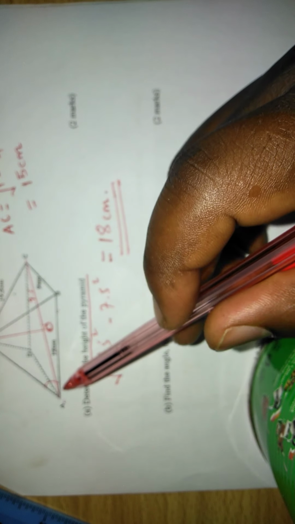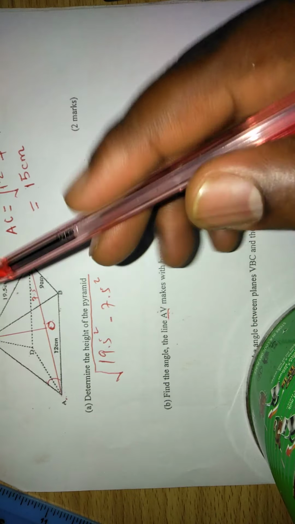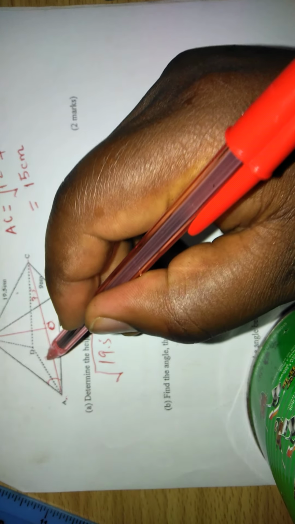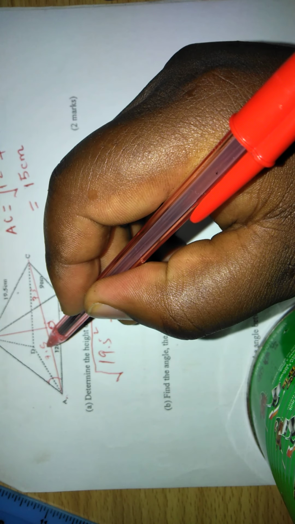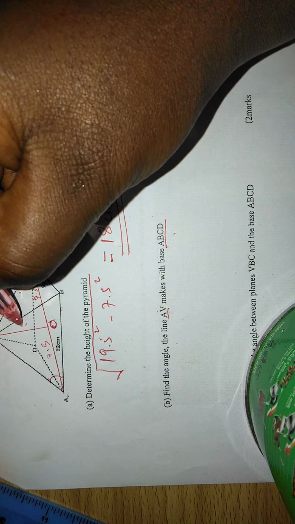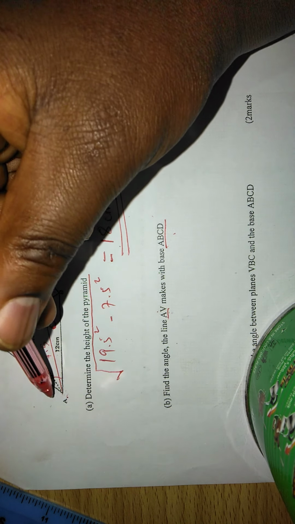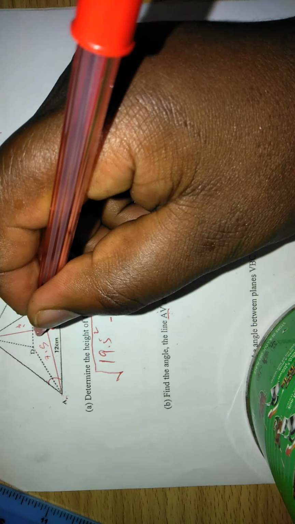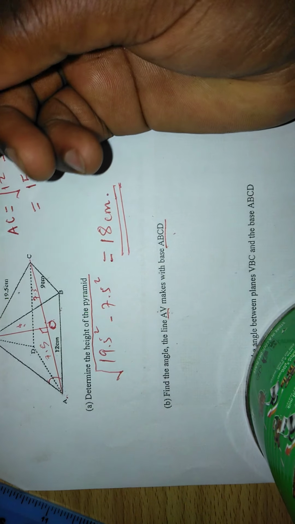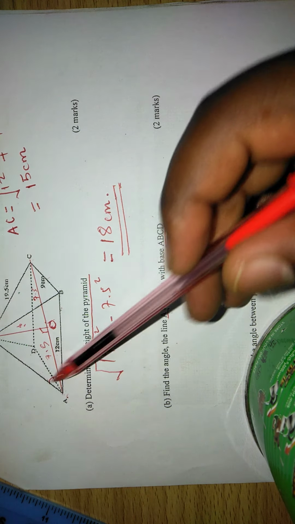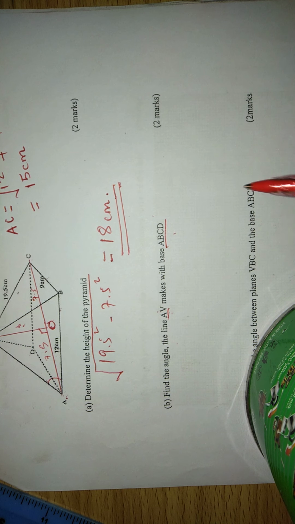Since AO is 7.5 as calculated earlier on, and the vertical height is 18, and we know very well that VO and AO are meeting at right angles, then we can calculate the size of this angle by applying tangent.